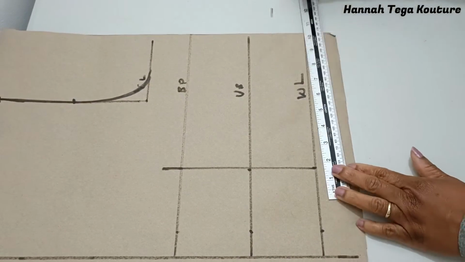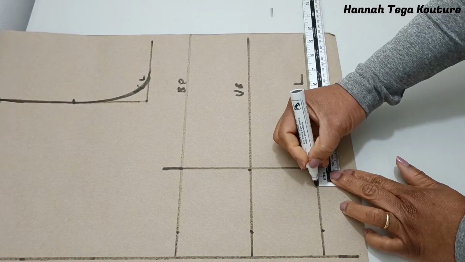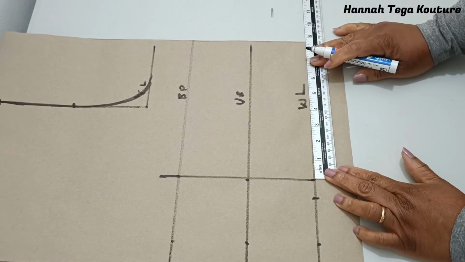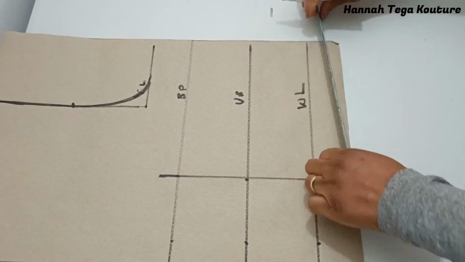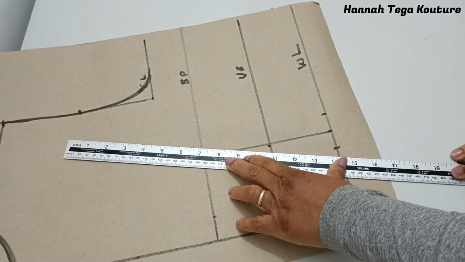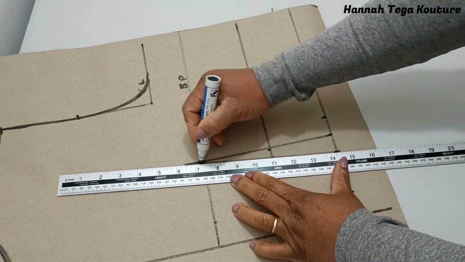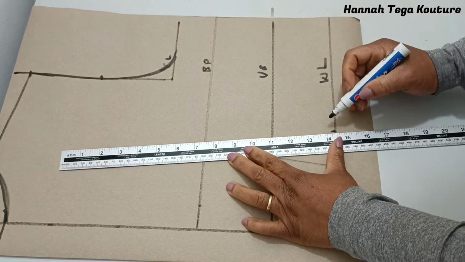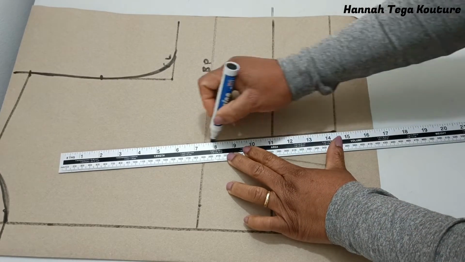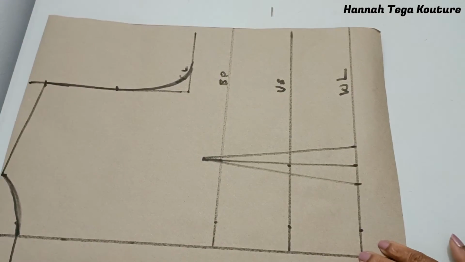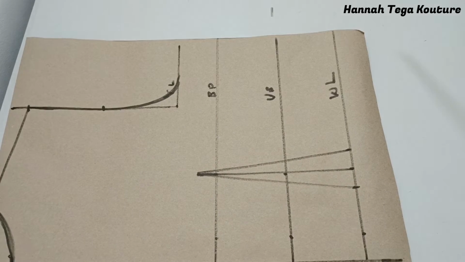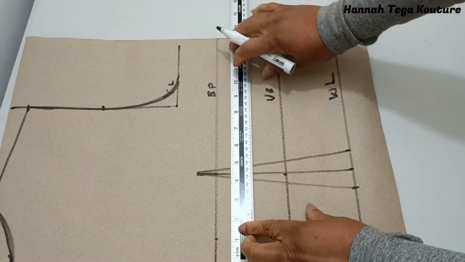Then you take 1 inch on each side for the dart. 1 inch there, 1 inch there. That makes up the 2 inches we took at the front panel. So that's 2 inches in total on the waistline for the dart. So we've connected it to the bust point.